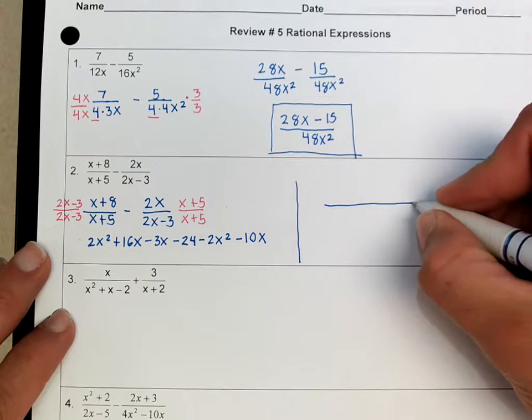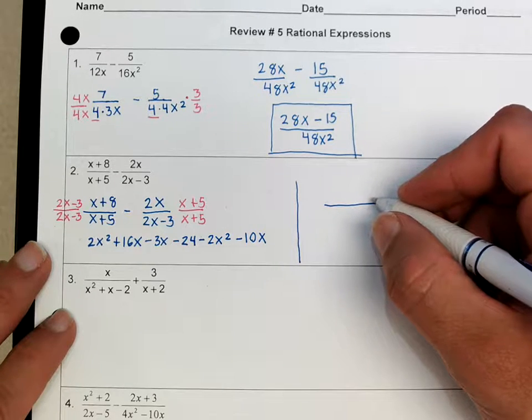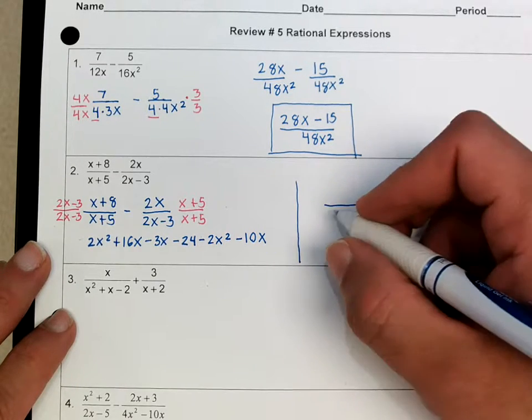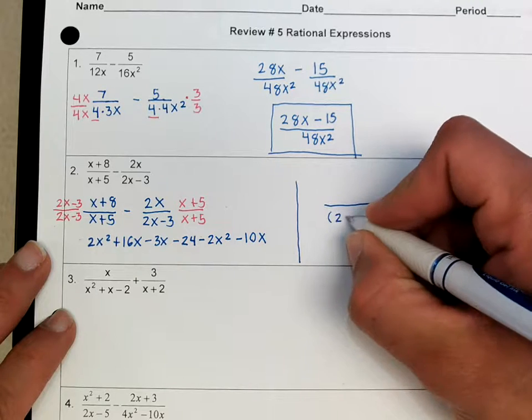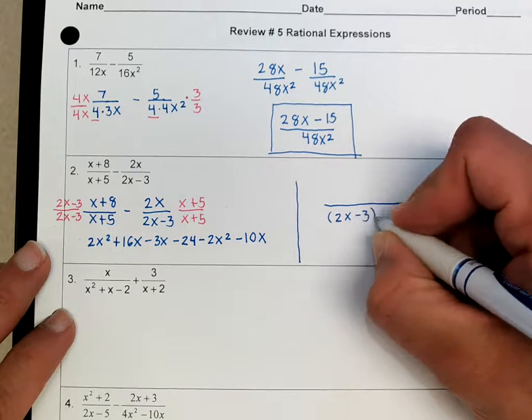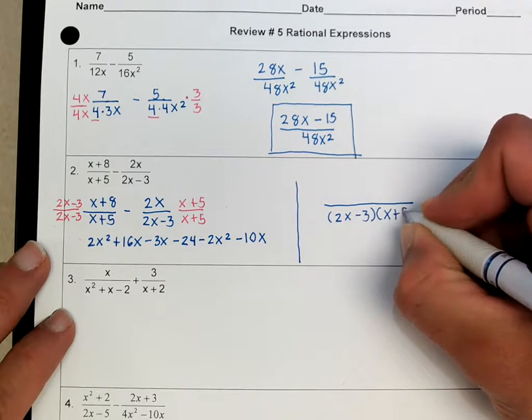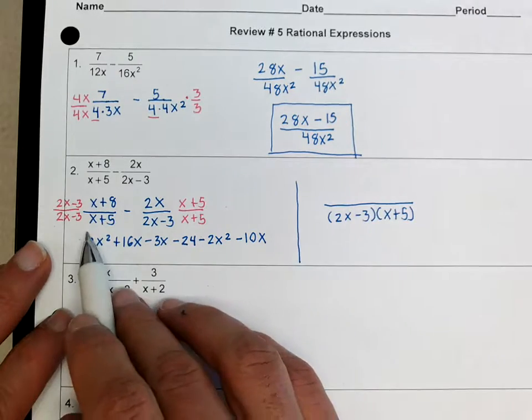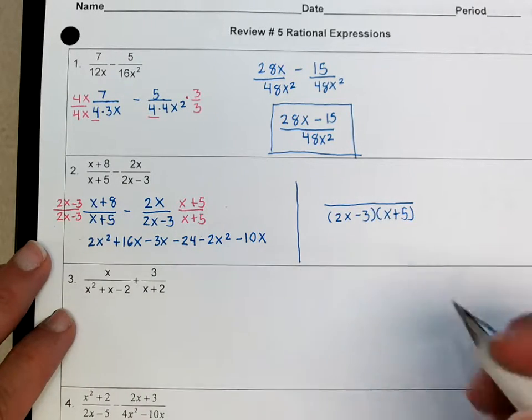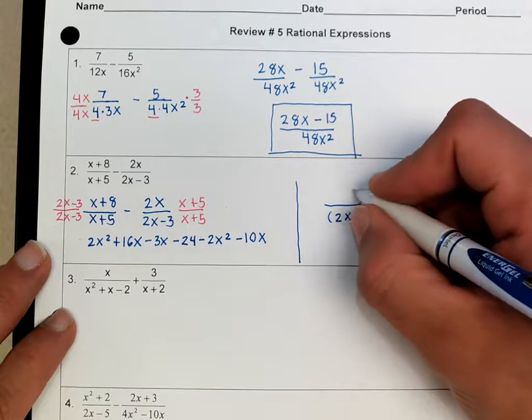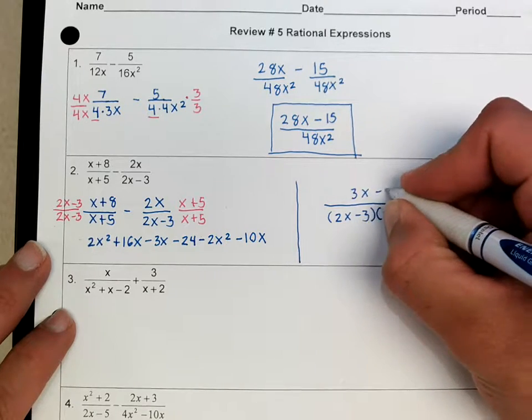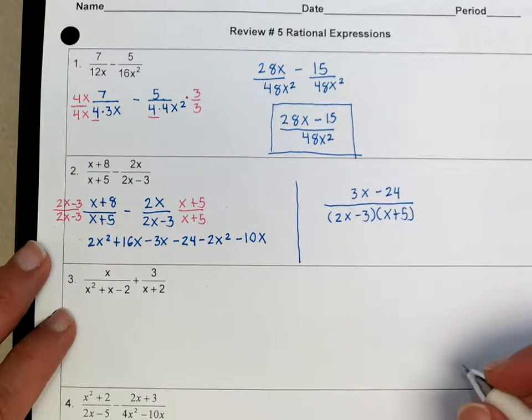The answer is going to be something. I'm just going to tell you what the answer is, and hopefully you can arrive there. So we have 2x minus 3, x plus 5, which is the common denominator. Notice, right? That's the common denominator here. And then the answer should be 3x minus 24.